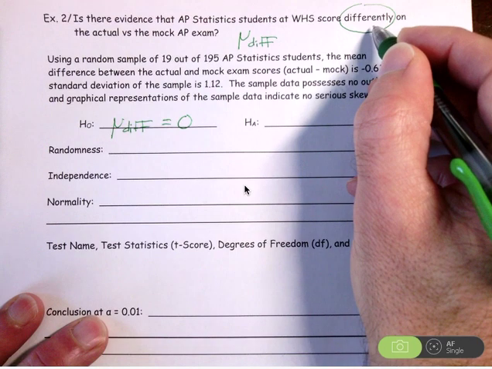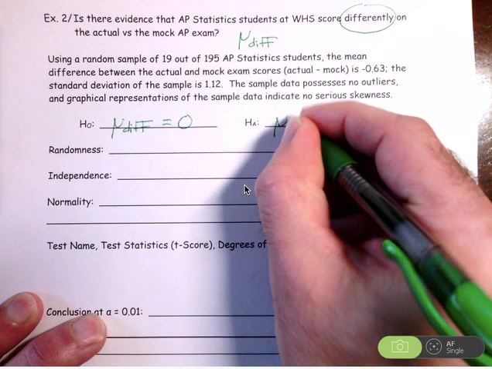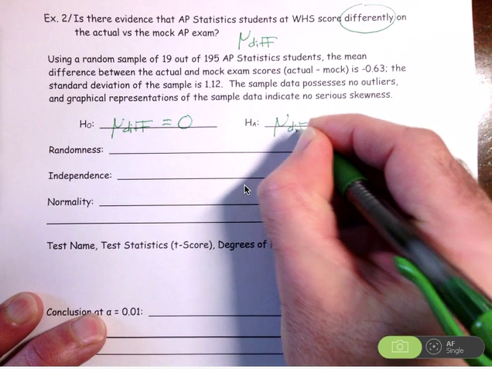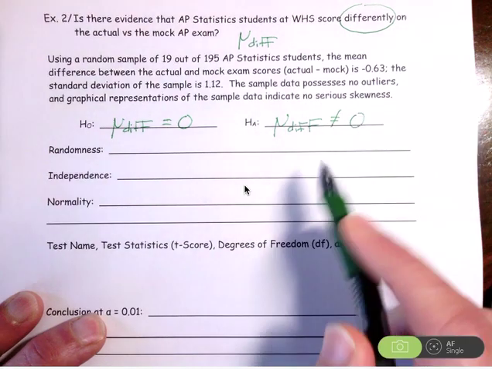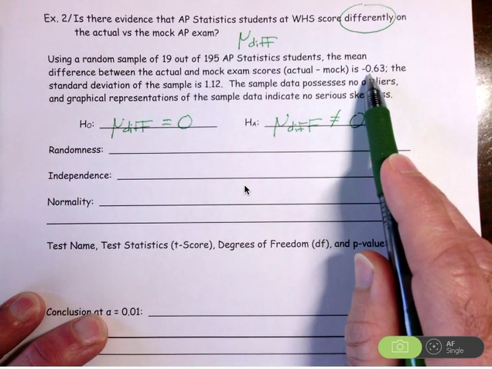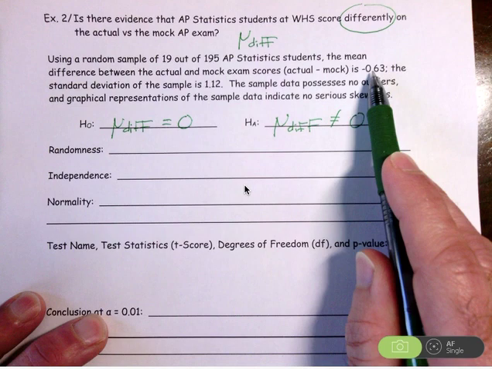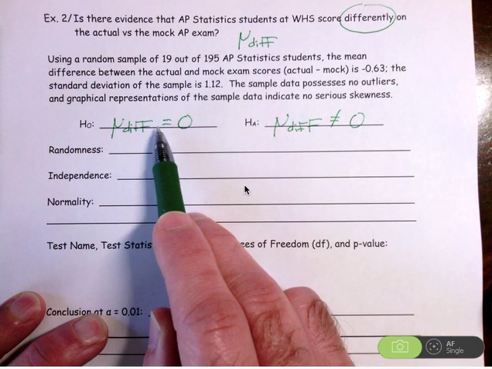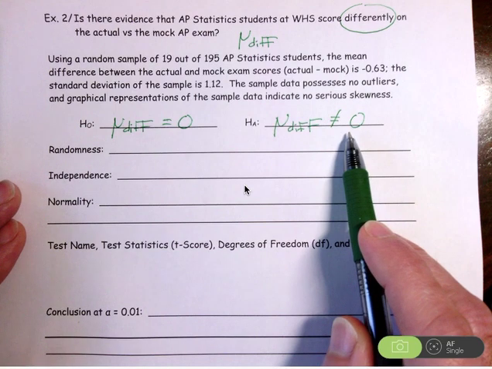Maybe the mock exam scores are too low. Maybe the mock exam scores are too high. So this is a two-sided test. I'm looking for an average difference that's not equal to 0. And yes, I can see that my sample mean is less than 0. I understand that. But the idea is, is this extreme enough for us to be able to reject this null hypothesis in favor of the alternative?